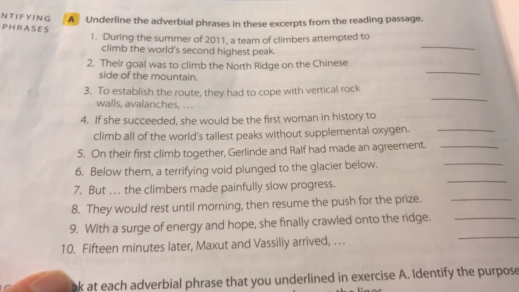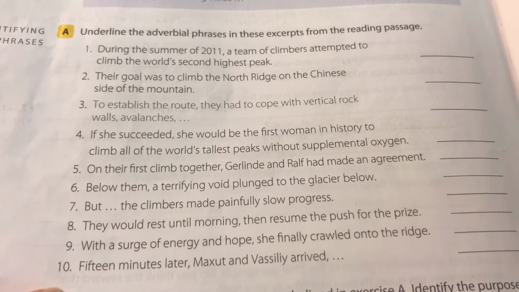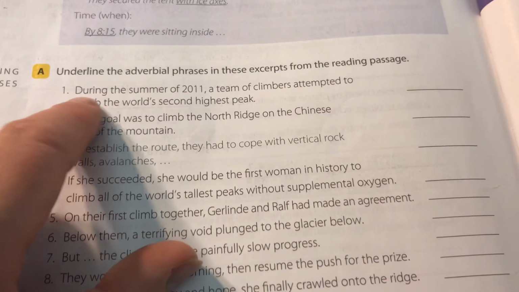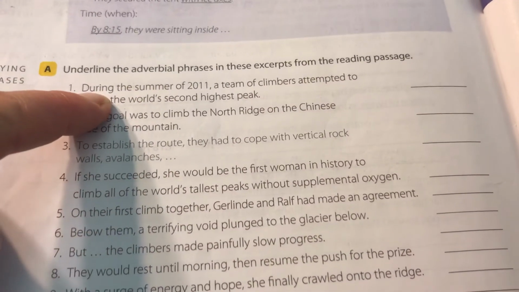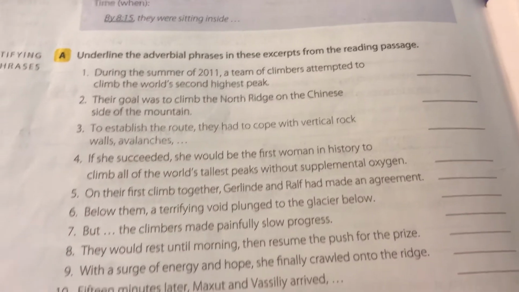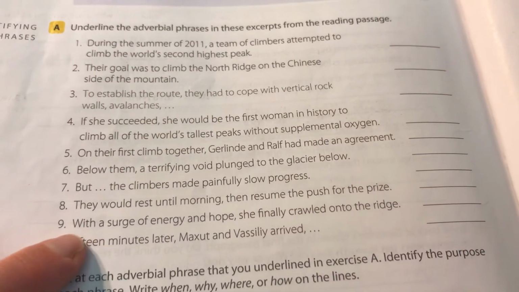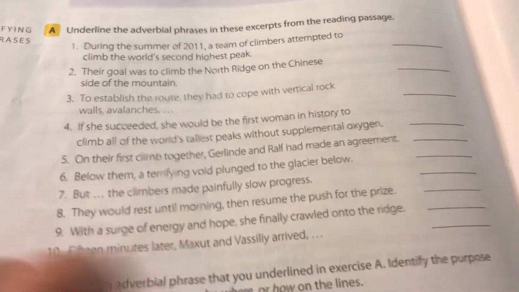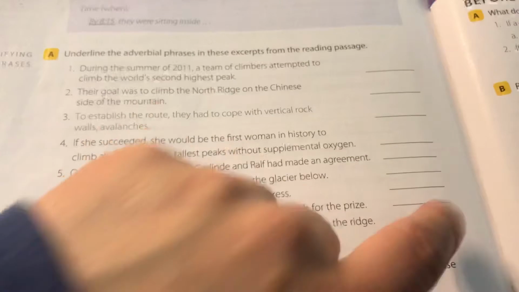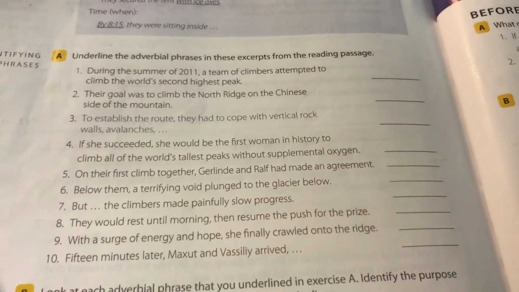In the meantime, please take a look at page 228, and these are actually examples from the reading passage. They're a little bit tricky, but see if you can look for some of those phrases. Specifically, look for some prepositions. There's a clue for you. During the summer of 2011. With a surge of energy and hope. That might give you a bit of a clue. And we will go through these examples and answers together. Okay, see you Saturday.